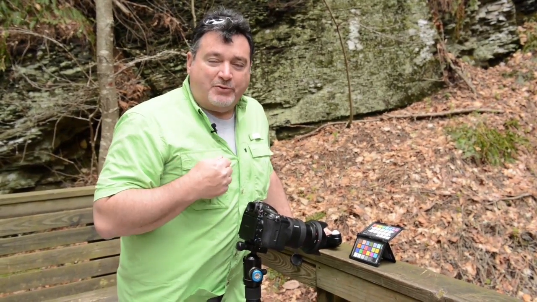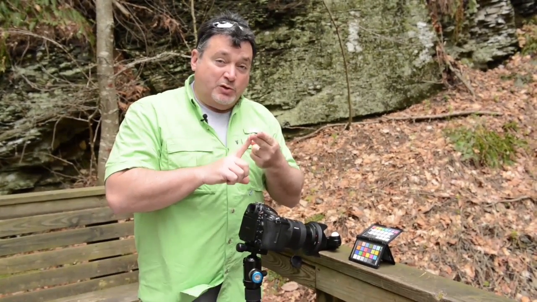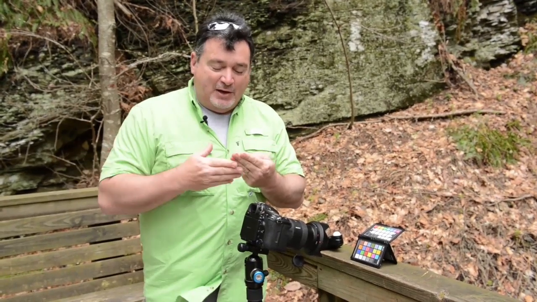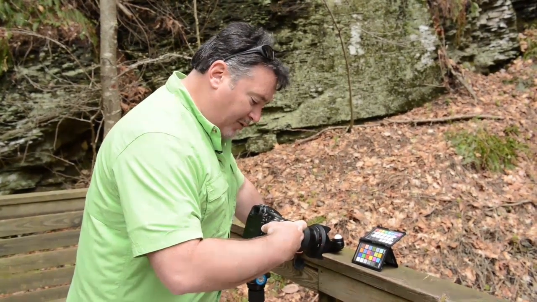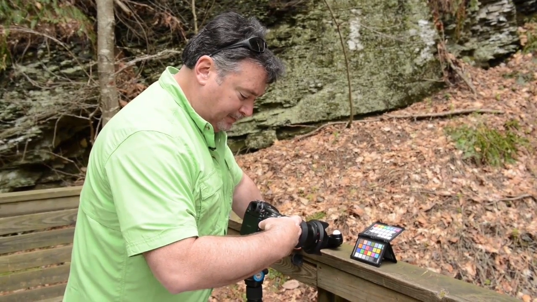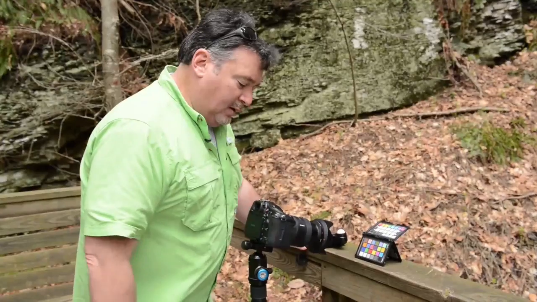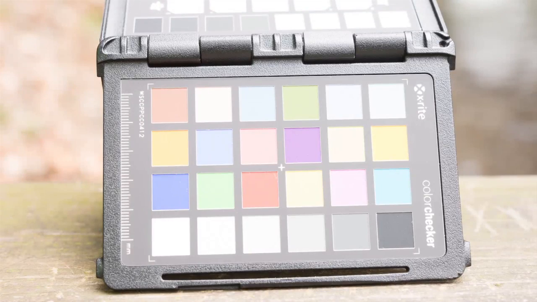So I need to open up 3 stops from a 30th of a second. Well, 1 stop is a 15th of a second, 2 stops is an 1/8 of a second, 3 stops is a 1/4 of a second. We're just going to halve it each time. So 1/4 of a second at f8 will be my 3 stops open. So I set that at 1/4. And there's my 3 stops open.